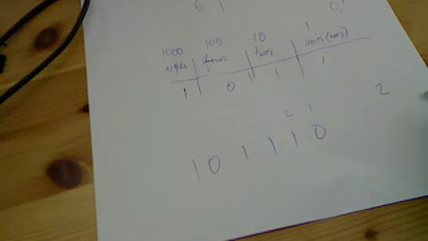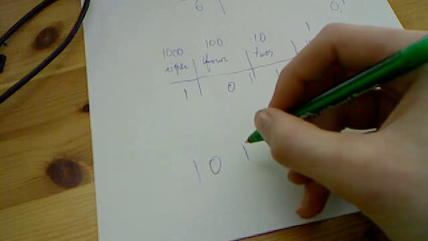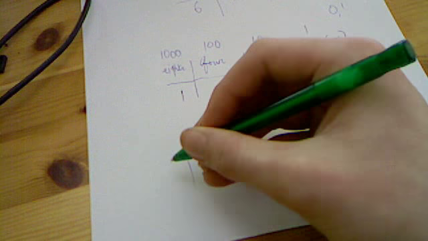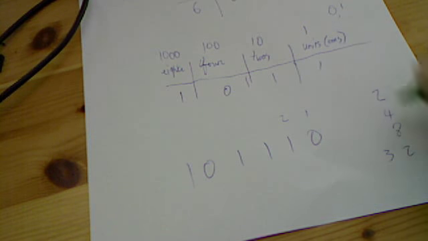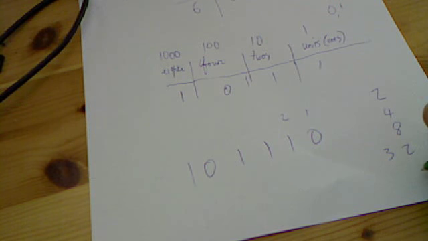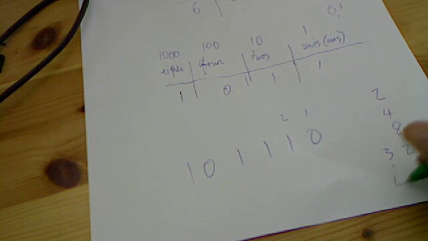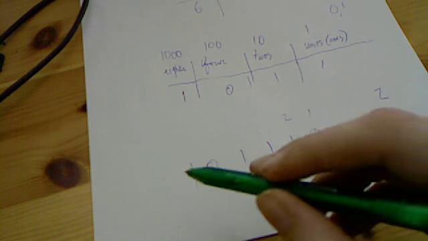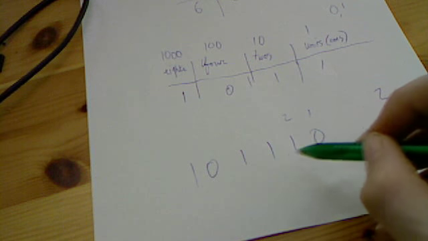This one's the 4 column, there's something there. This one's the 8 column, something there. Nothing in the 16, but something in the 32. So that adds up to 46.